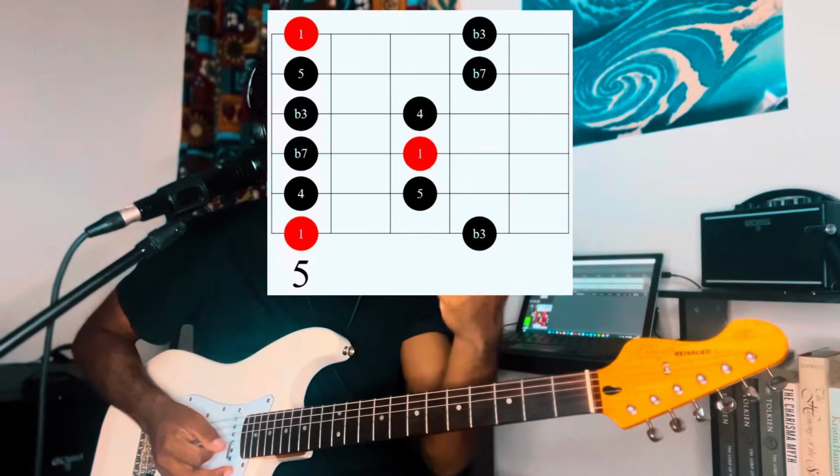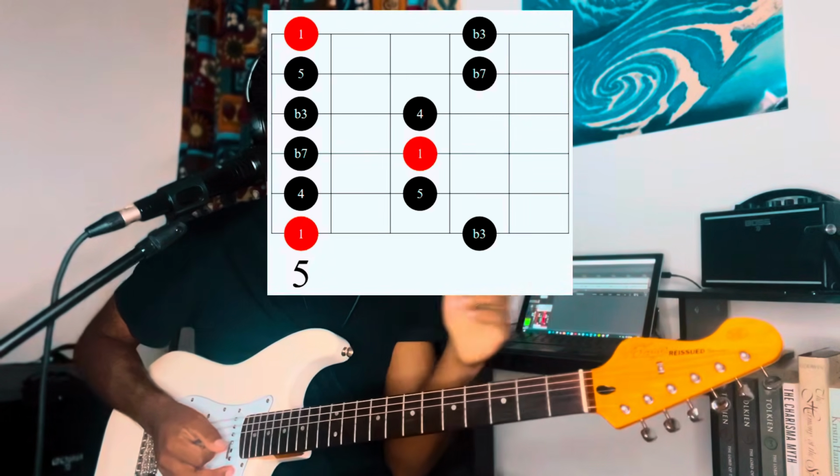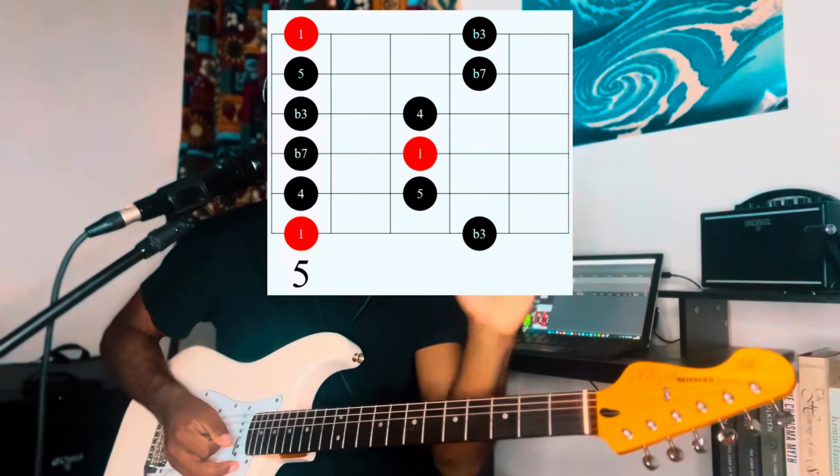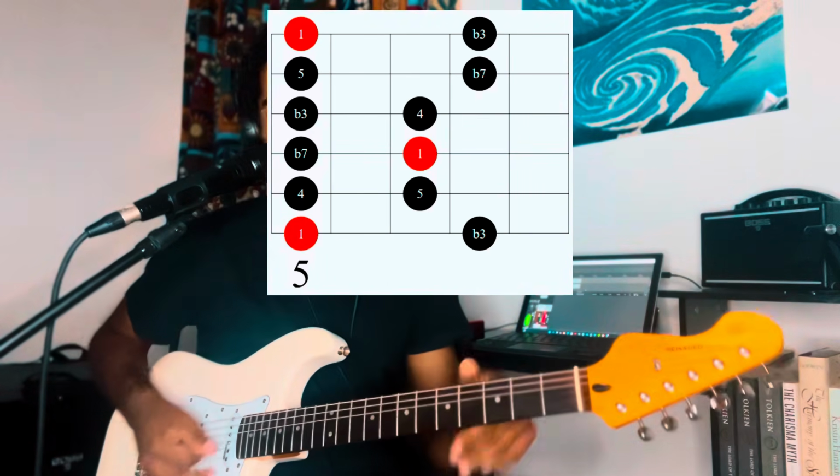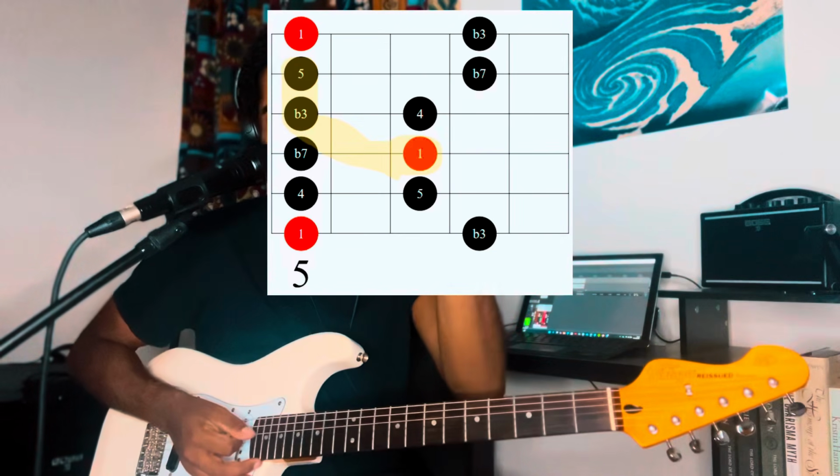So on this diagram, where do you see a root, flat 3, and 5 stacked on top of each other? I'll let you have 10 seconds to figure it out. 3, 2, 1. Okay, well done. You figured it out. It's here.